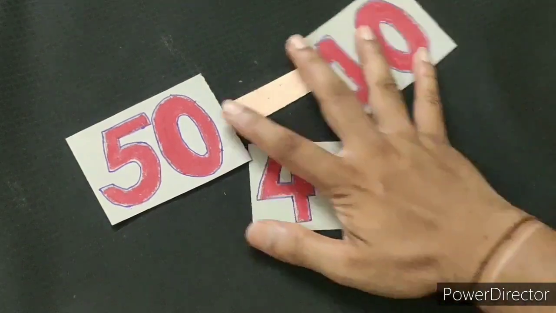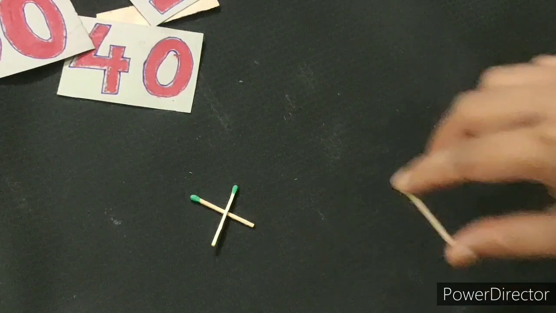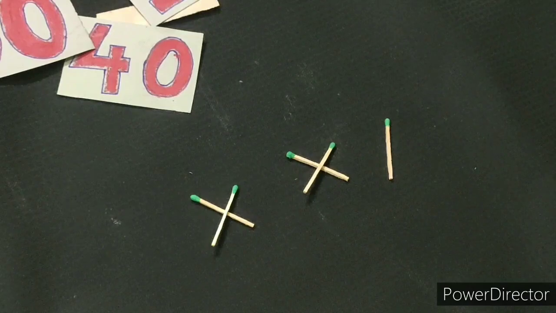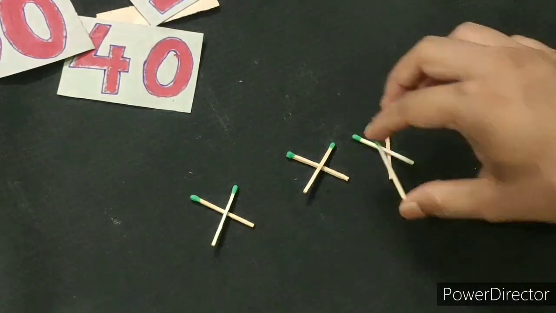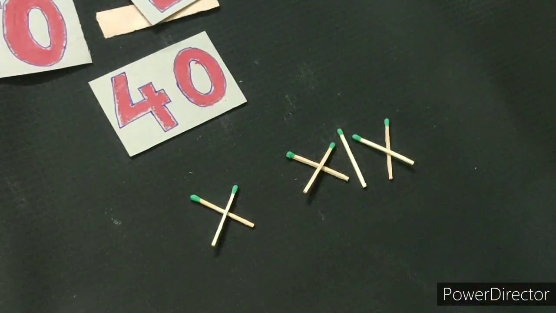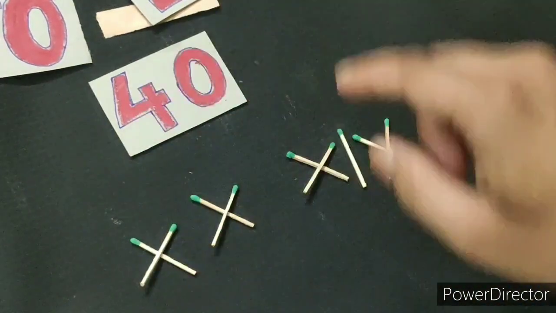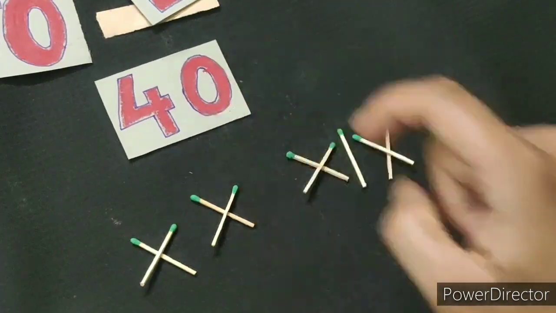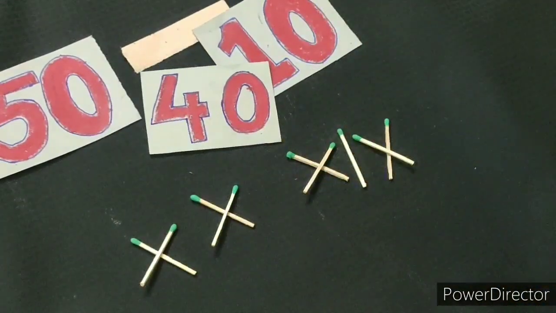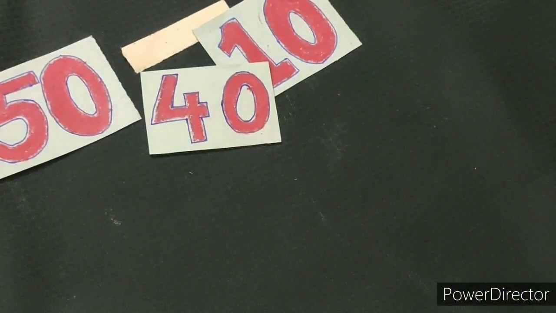Okay, so we will do it now. Last was the 39, and after that we need to reach here. After 39, we need to make it 40. So what will we do? 50 minus 10. Okay, let's do it. 50 minus 10. What to do?